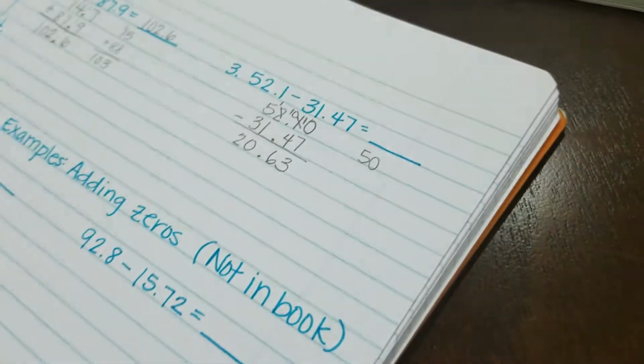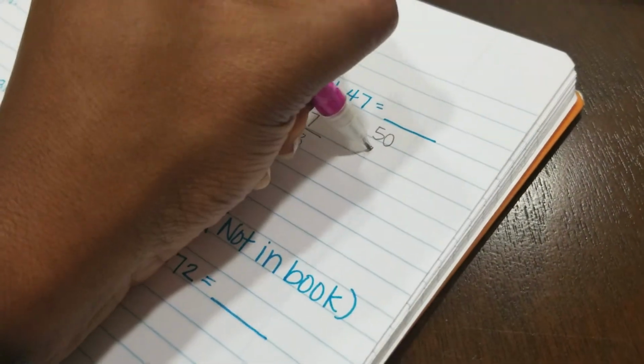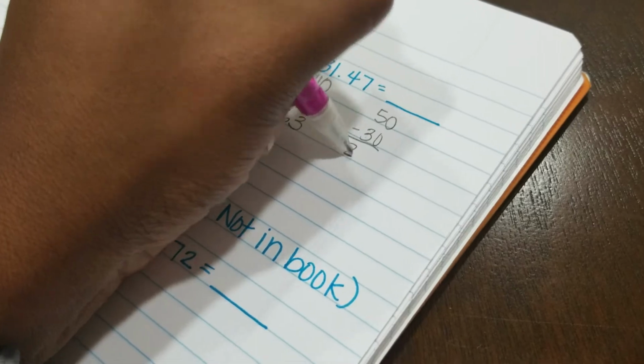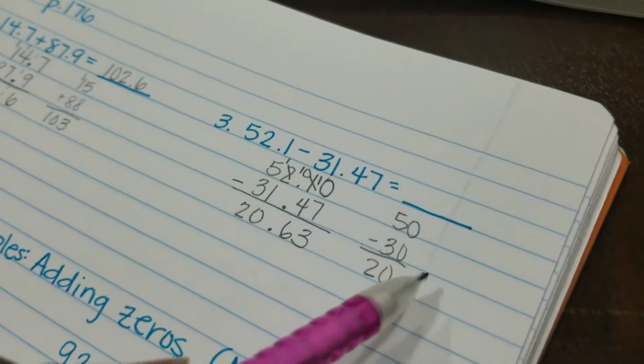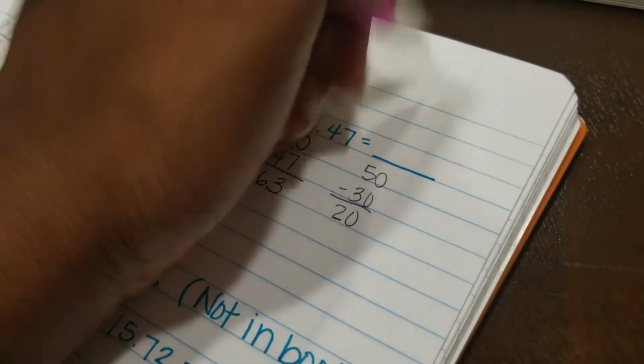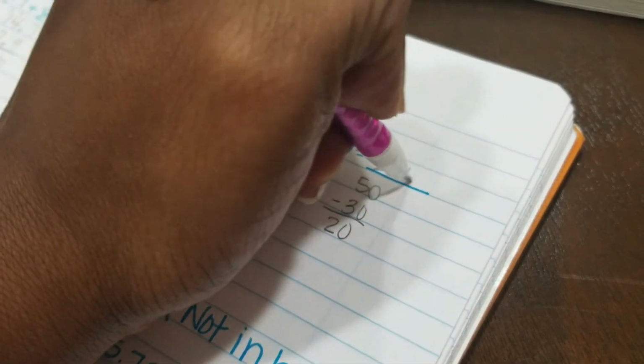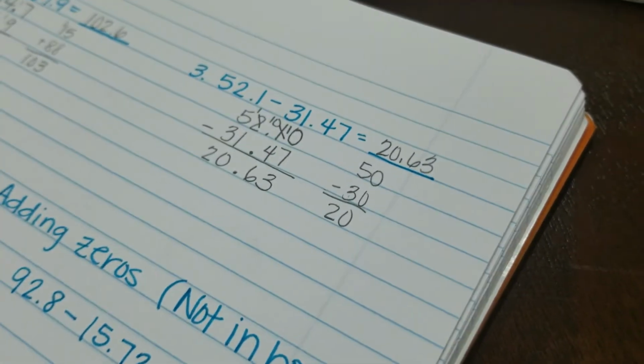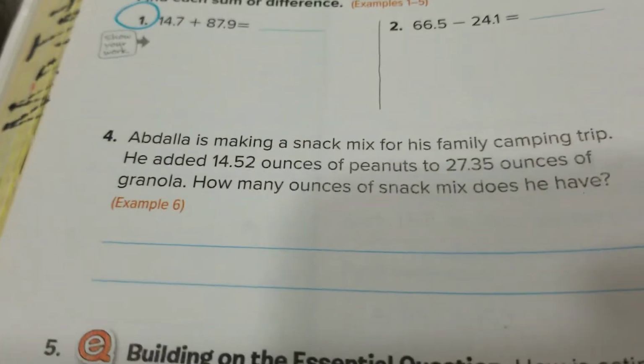We can estimate with 52 being close to 50, 31 being close to 30, and subtract to get 20. That is very close to this answer, so our answer is reasonable at 20.63. Okay. Now let's look at number 4.